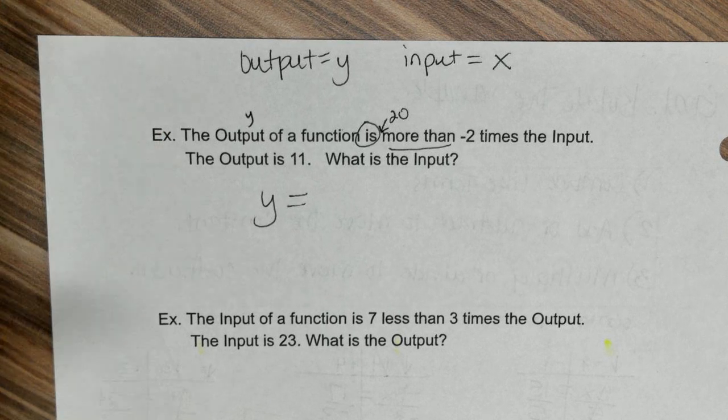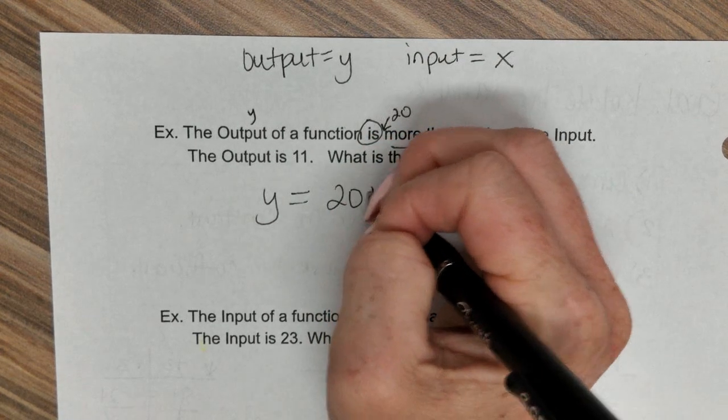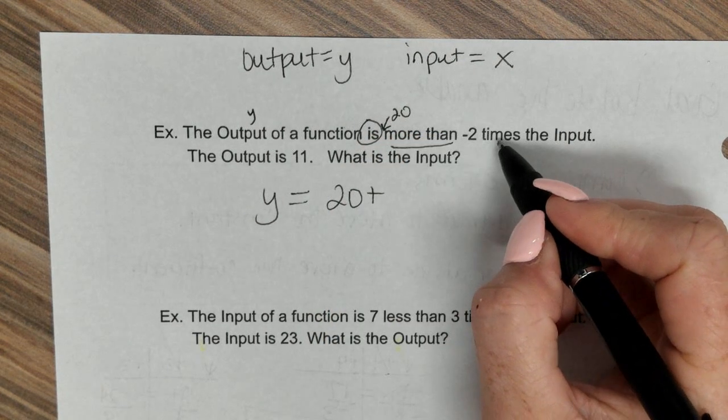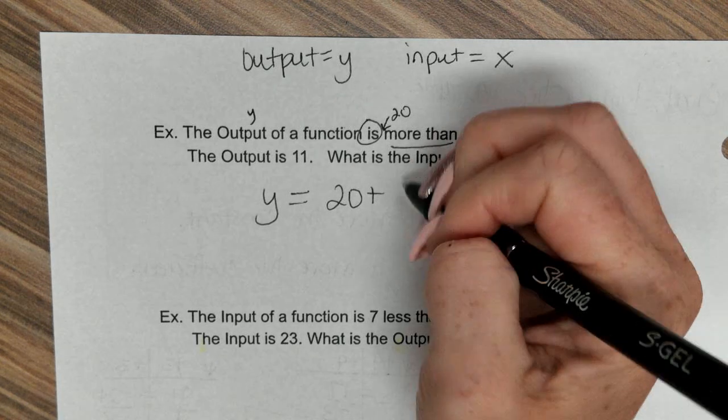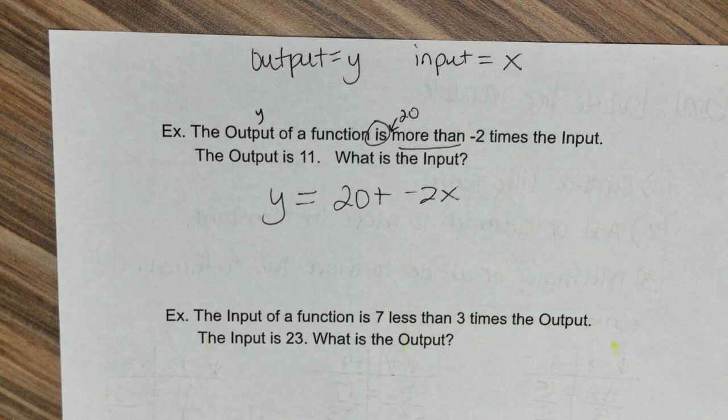How would I write that? 20 more than: 20 plus negative 2 times the input. What's the input? So negative 2 times x. That's not hard, is it?